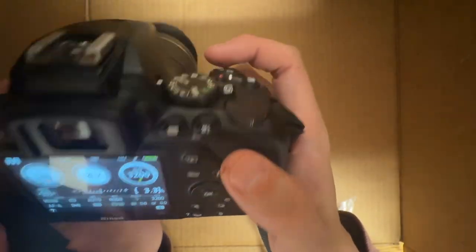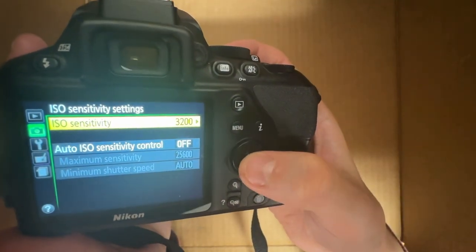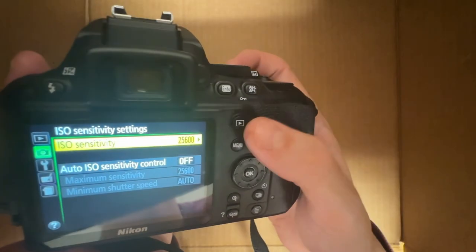Again, if I go back into my camera settings, you actually see my exposure is a little bit more towards the middle. And then finally, once you do that, you'll go back into your menu, back into ISO sensitivity settings, and this time you'll raise it up to 25600.